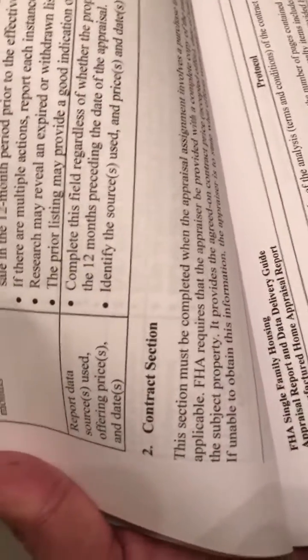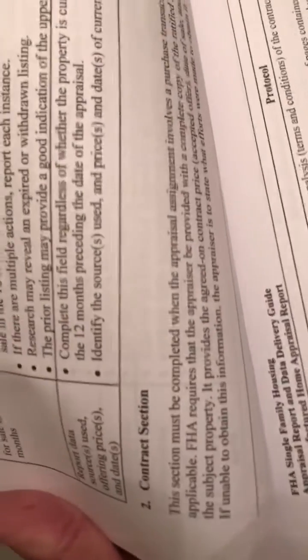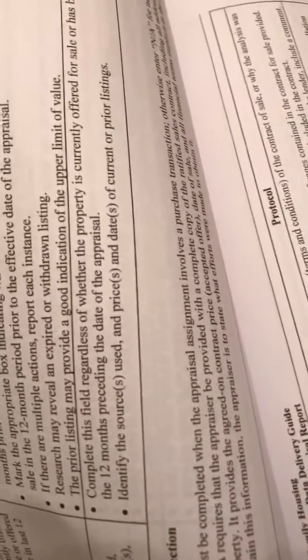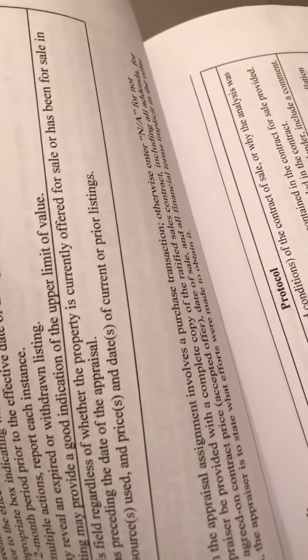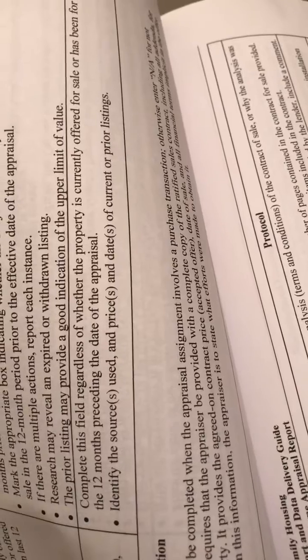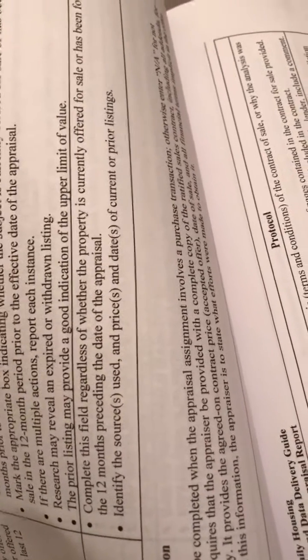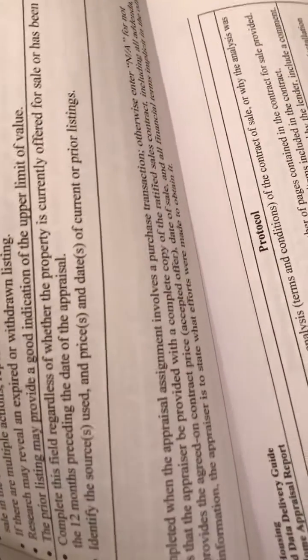Fields: Report data, sources used, offering prices and dates. Protocol: Complete this field regardless of whether the property is currently offered for sale or has been for sale in the 12 months preceding the date of the appraisal. Identify the sources used and prices and dates of current or prior listings.